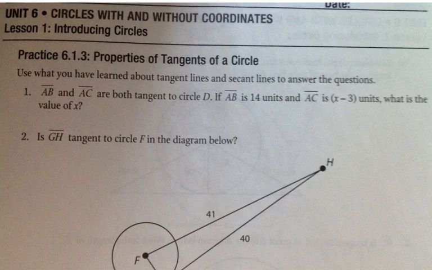Alright, Math 2, Practice 6.1.3, Properties of Tangents of a Circle. So remember, a tangent hits a circle at one point. That was a horrible tangent, but you get the gist. If it goes through the circle, that's a secant, and if it doesn't go out of the circle, that's a chord.